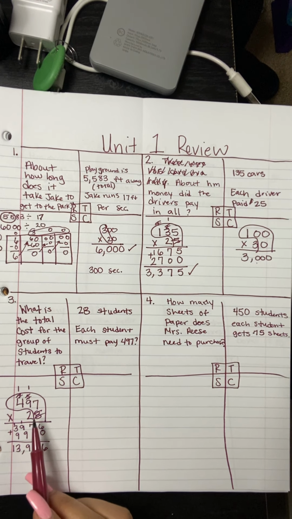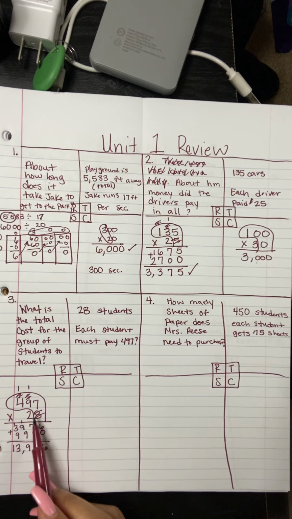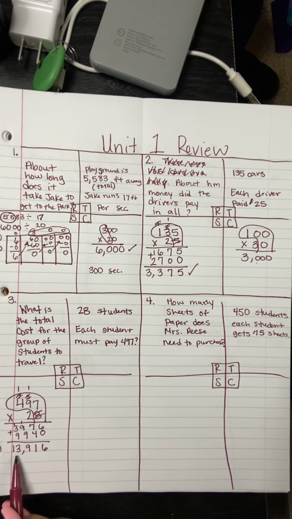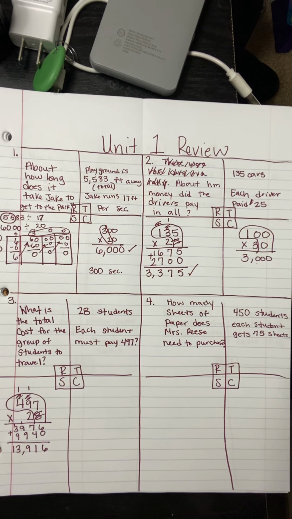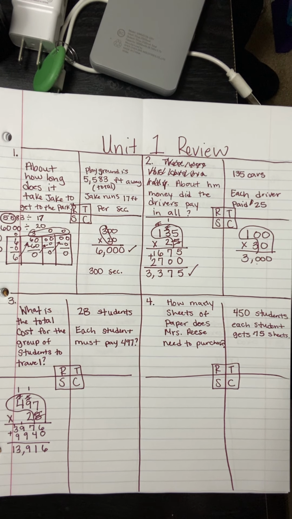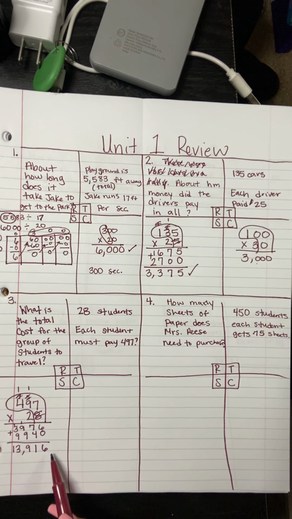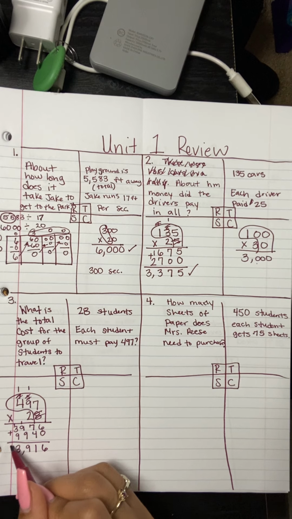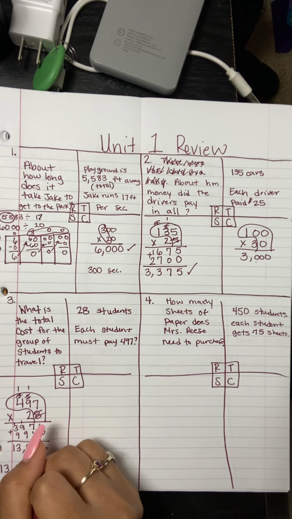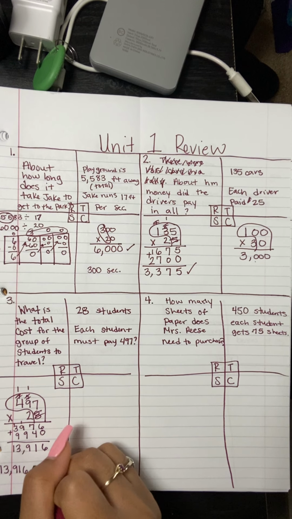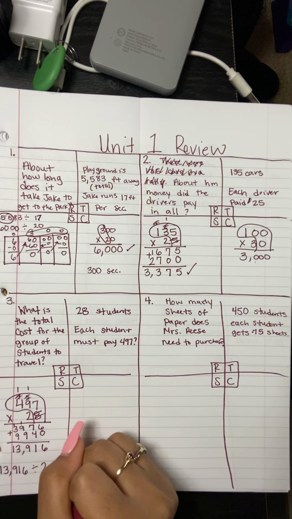So I can either check by rounding this, or I can divide this number by 28. I'm going to check using estimation for right now, but if you're more comfortable using division, make sure you divide 13,916 by 28.